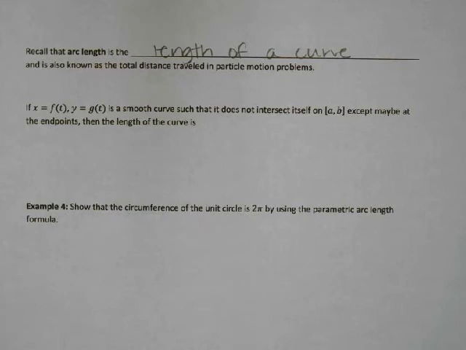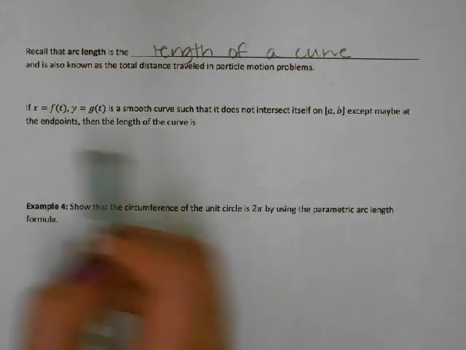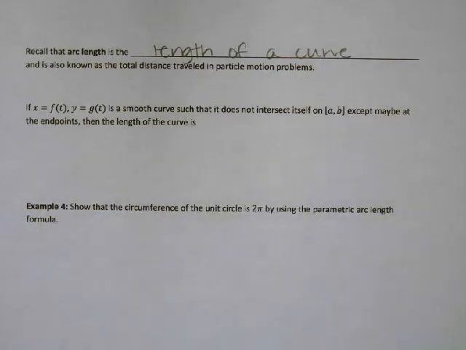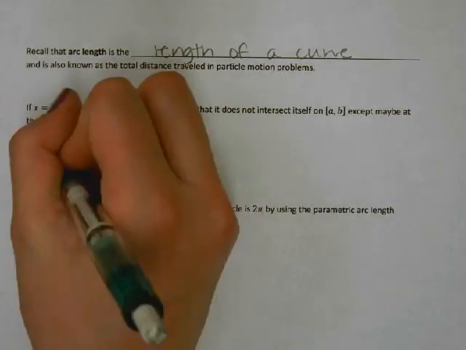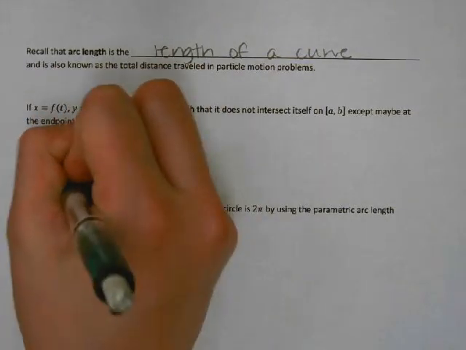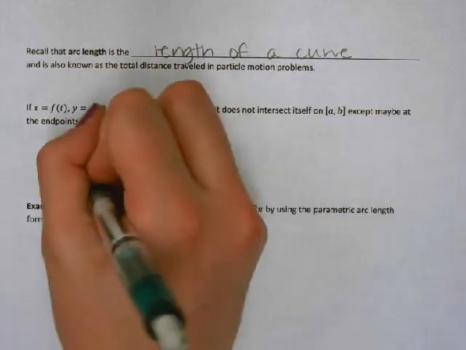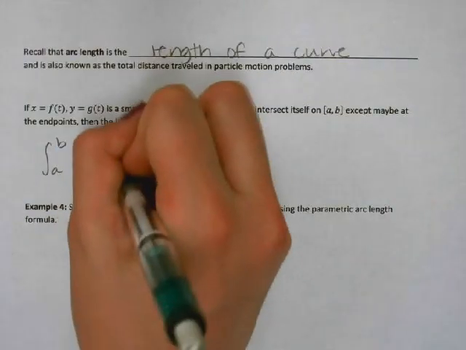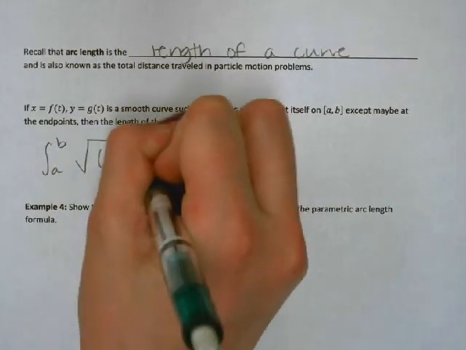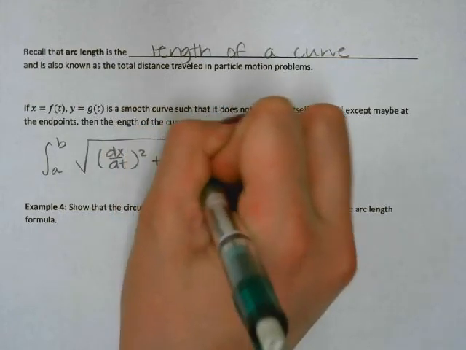All right, so if x is f of t and y is g of t, and those provide a smooth curve where it does not intersect itself on AB except maybe at the endpoints, then the length of the curve is, so we're giving a formula here for arc length, dx dt squared plus dy dt squared.